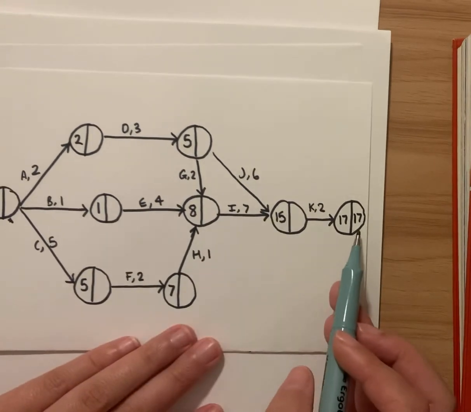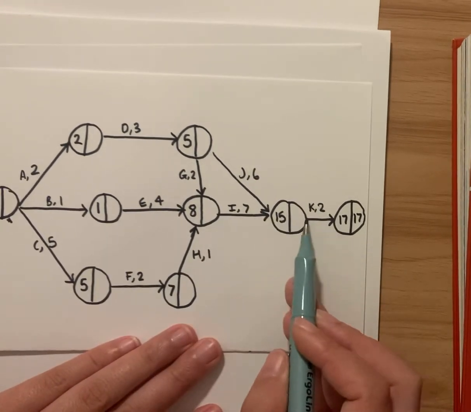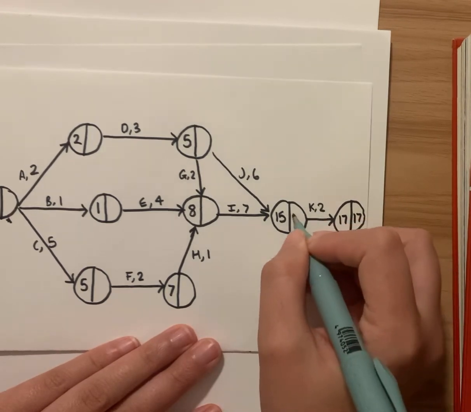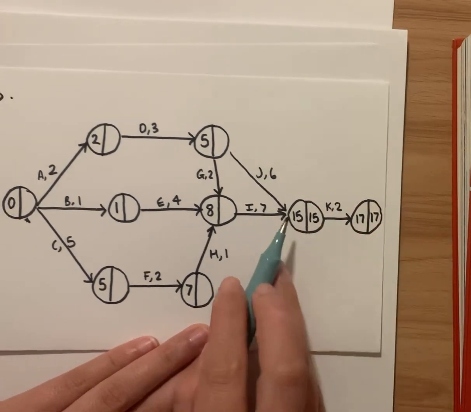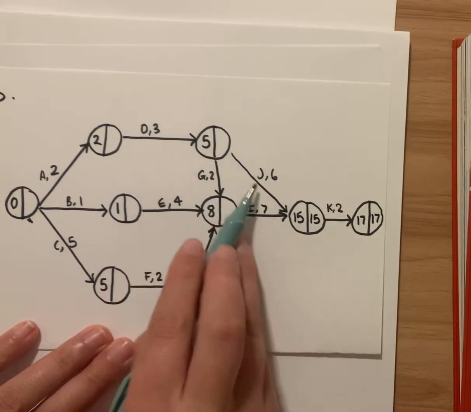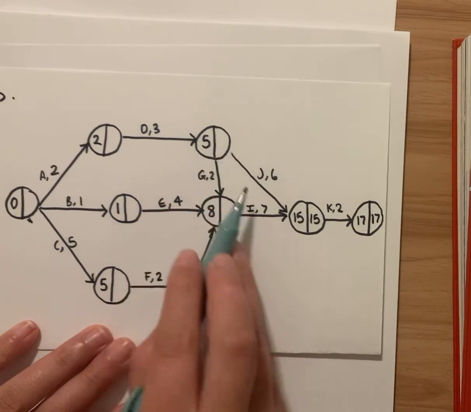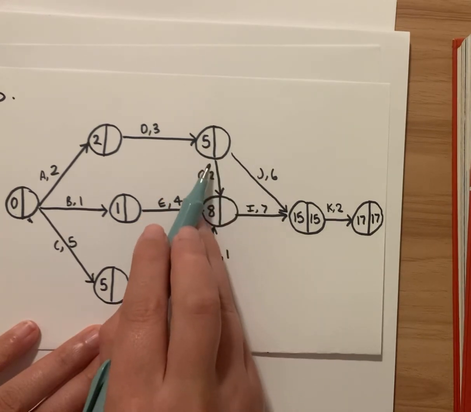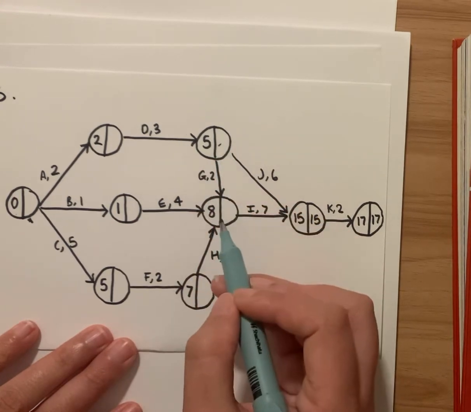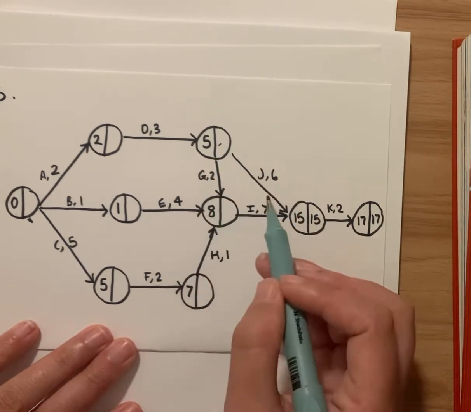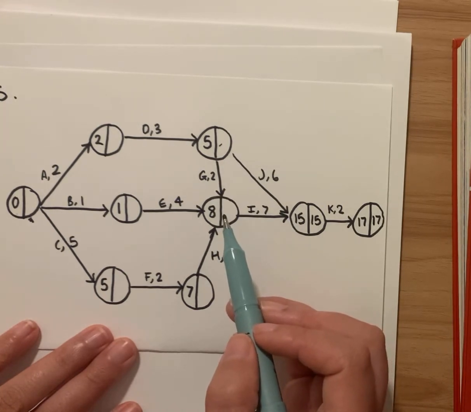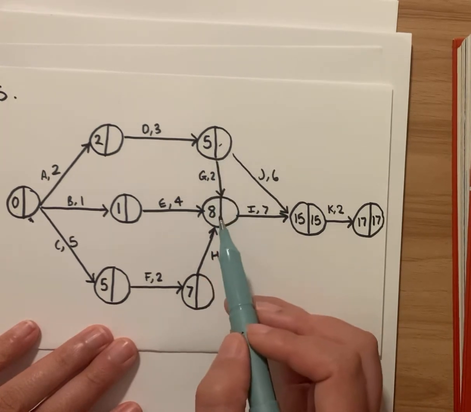Okay, so there's only one arrow that leads back here, so it has to be 17 minus 2, so it's 15. Now, if we were to do this one, well, there's actually 2 arrows that lead back here. If we follow these arrows backwards, there's 2 that lead here. So we need to know this one first before we can choose which edge we're going to follow along. So we will leave that one for now because we don't have this.